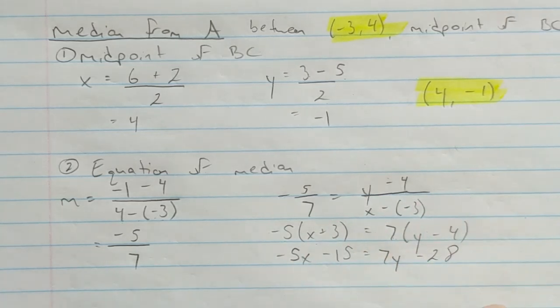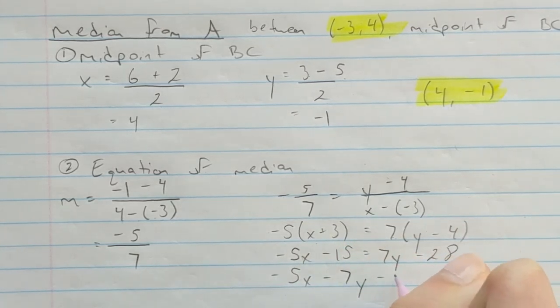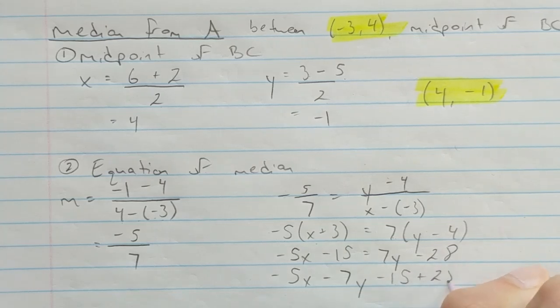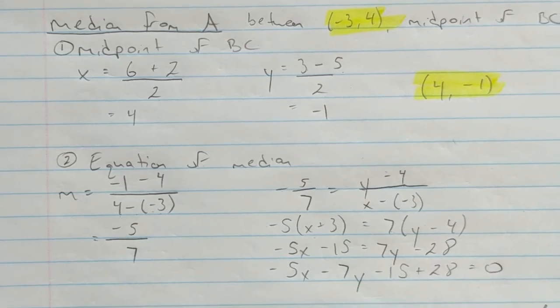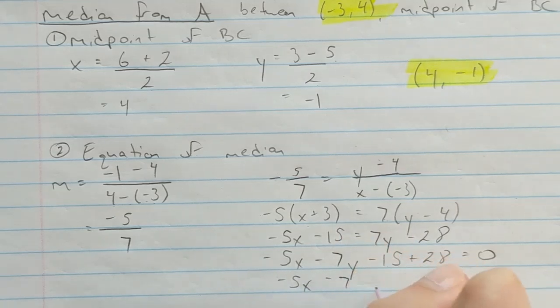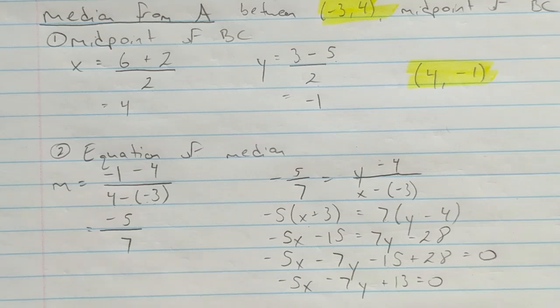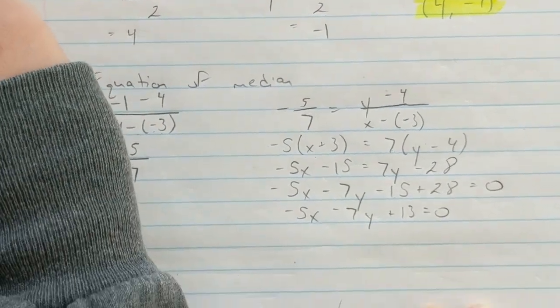I'm going to go ahead and move everything to the left-hand side to put this in standard form. -5x minus 7y minus 15 plus 28 is equal to 0. -5x minus 7y, and then this becomes plus 13 is equal to 0.